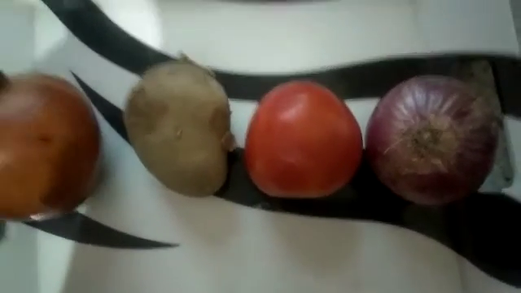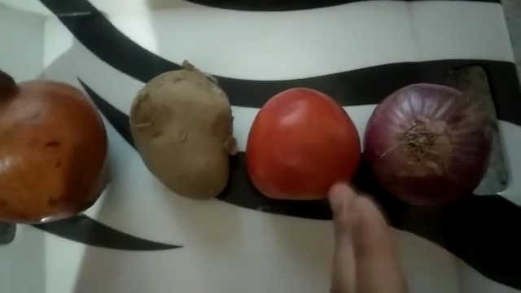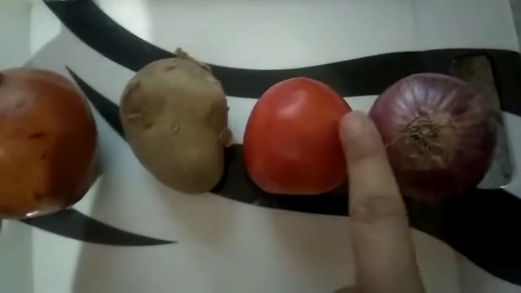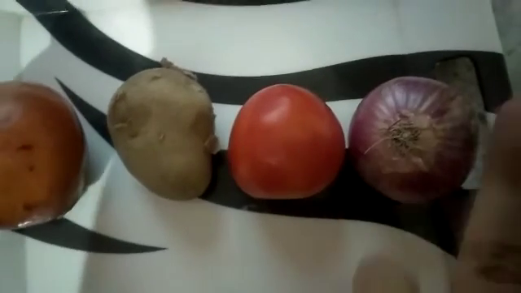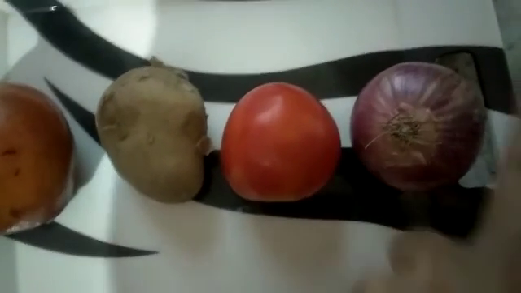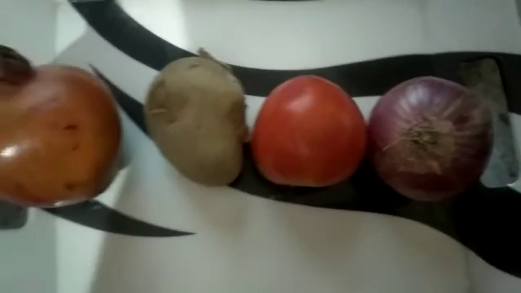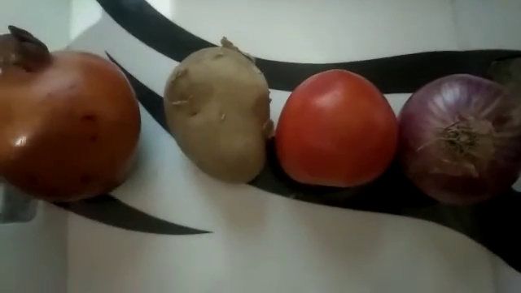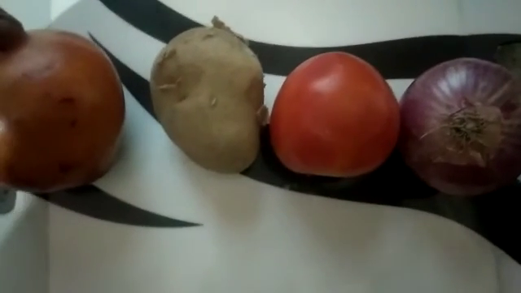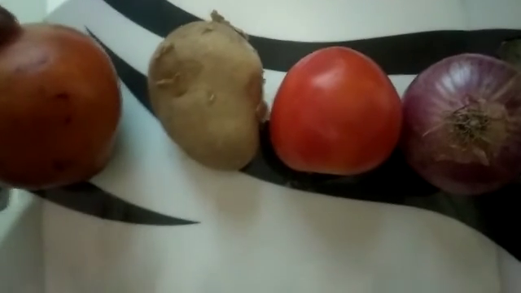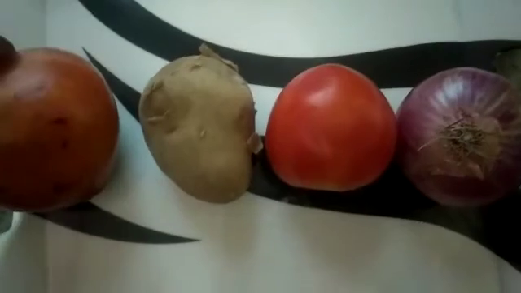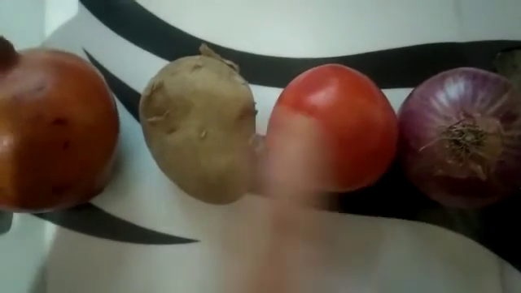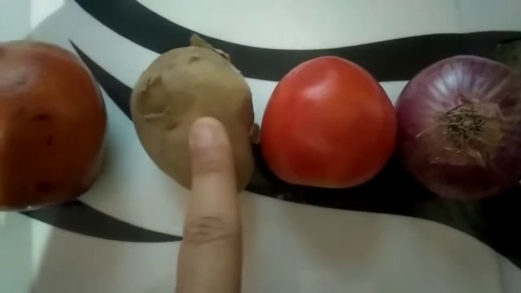If I ask which vegetable is just after tomato? It is onion. So children, in mathematics, whenever there is any number, if we ask for the number which is just before that number, it is called the predecessor.